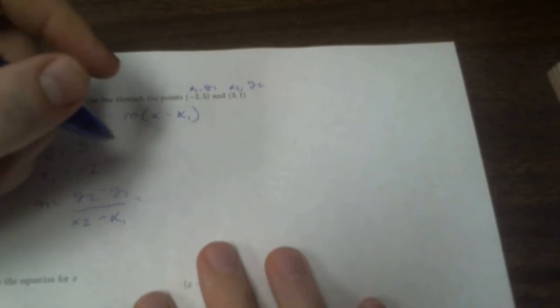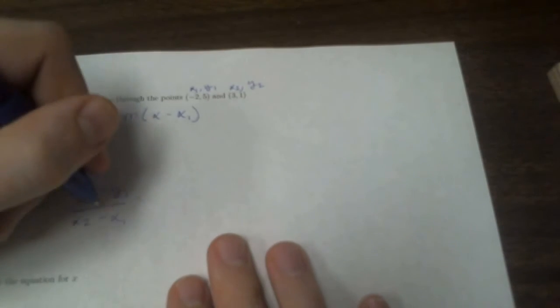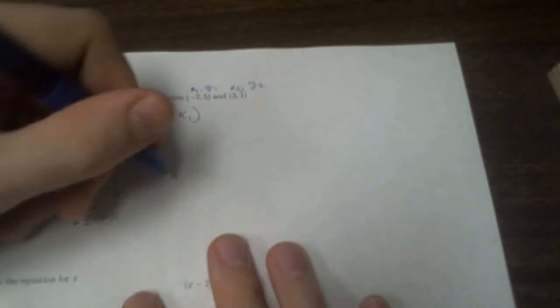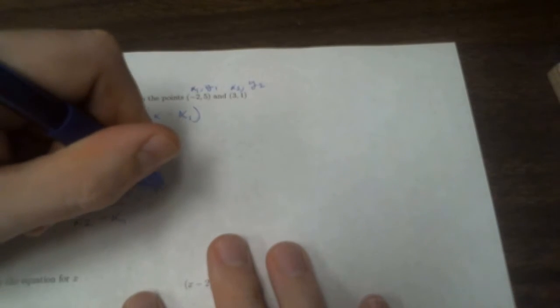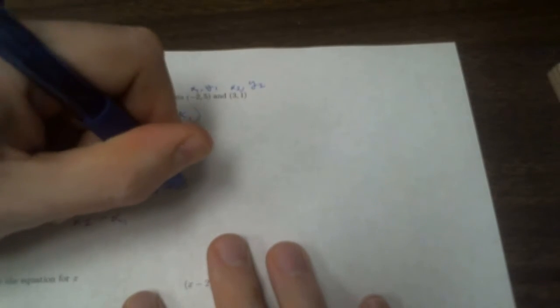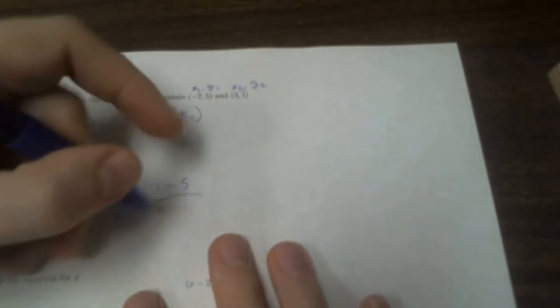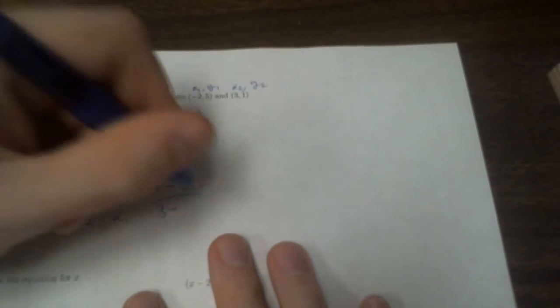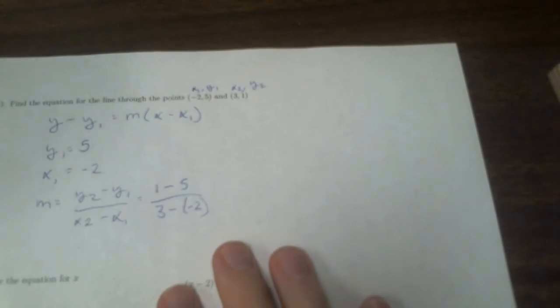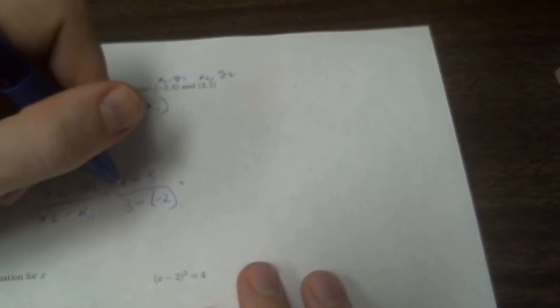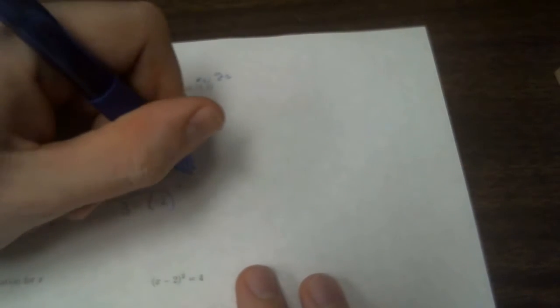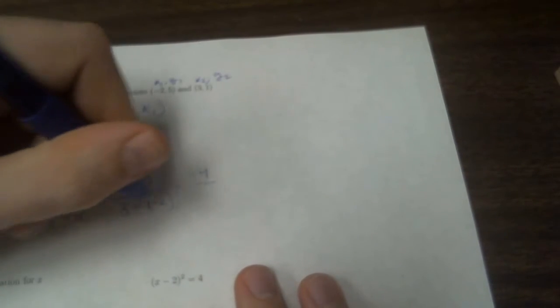All right, so plugging these points into my slope formula, I have 1 minus 5 divided by 3 minus a -2. So when I do the arithmetic here, 1 minus 5 is going to be -4, and 3 minus a -2 is going to be 5.